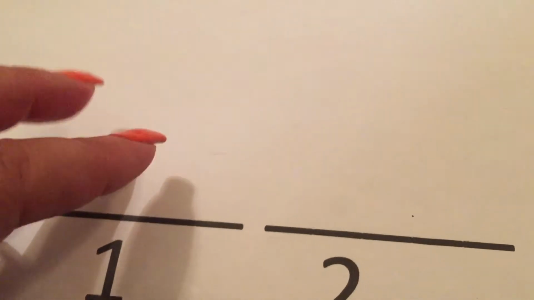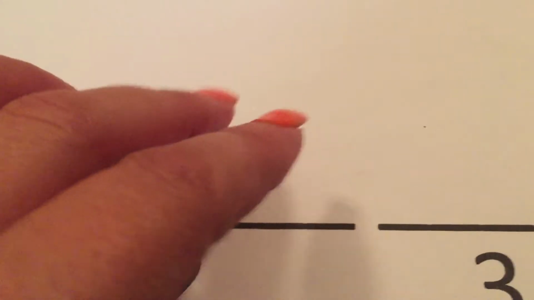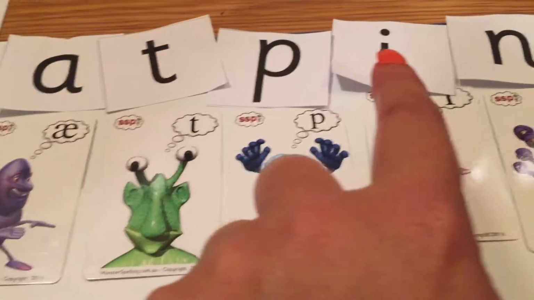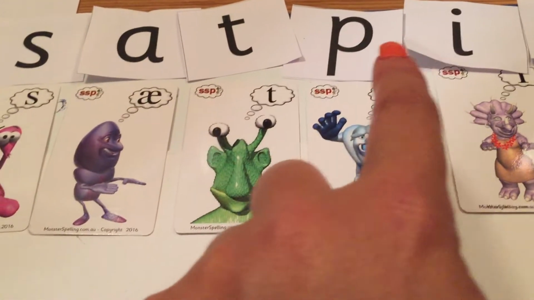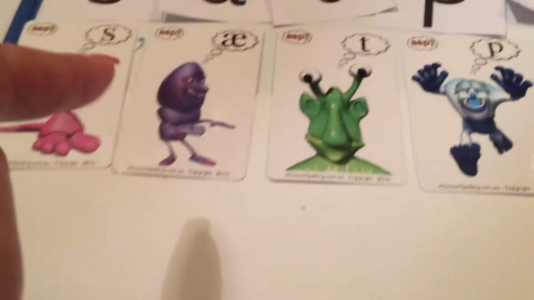So where would the speech sound sit? Where would the "ah" sit? Where would the t sit? We can build lots of words using SATPIN, but we actually don't start off with this, because that's the print. We're taking a speech-to-print approach.